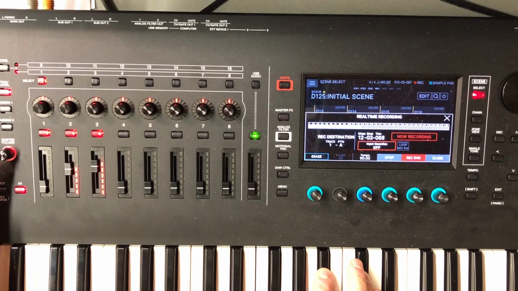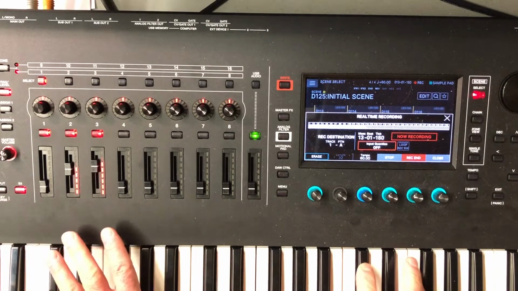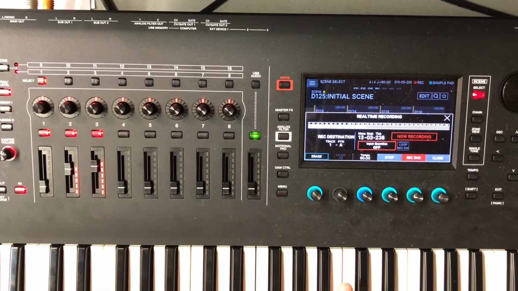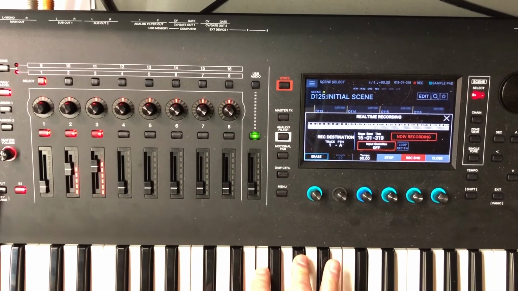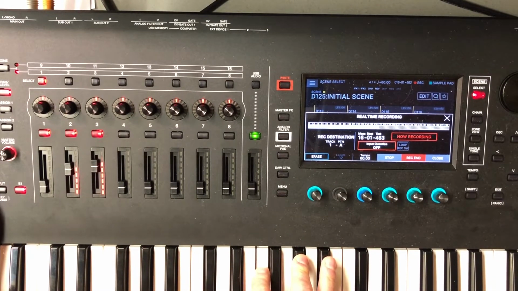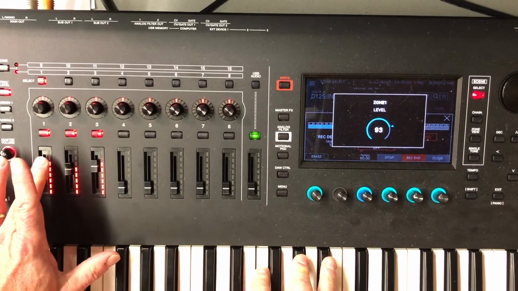Filter. Now my piano's going to come in.